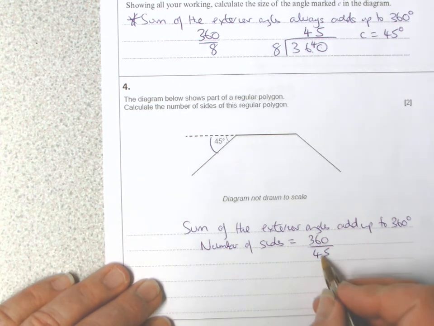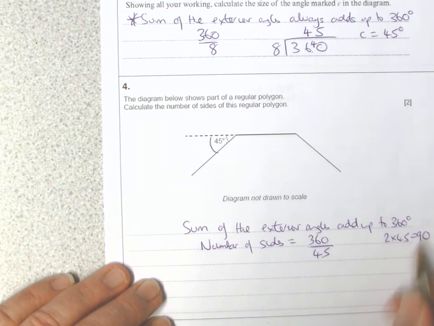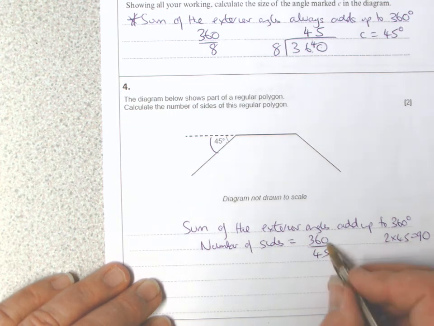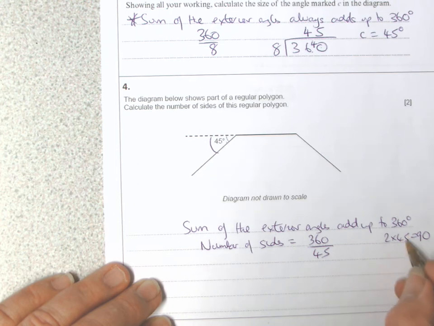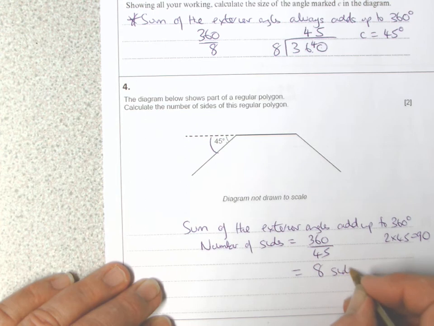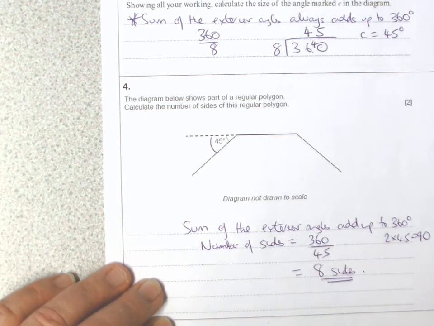Well, 2 45s are 90, which is a quarter of a turn, isn't it? 360 is a full turn. So that means that to get to 360, I'm going to have to multiply 45 by 8. So that's 8 sides.